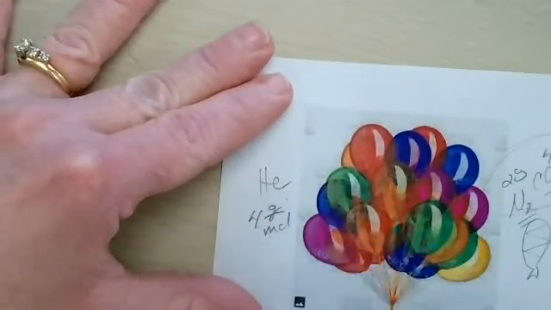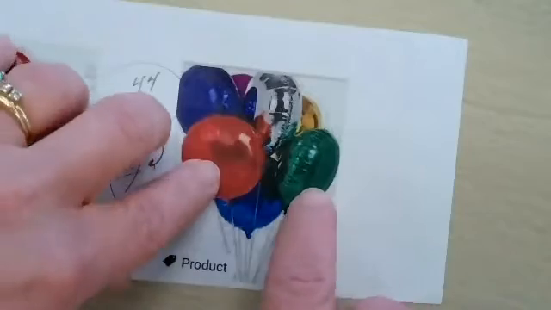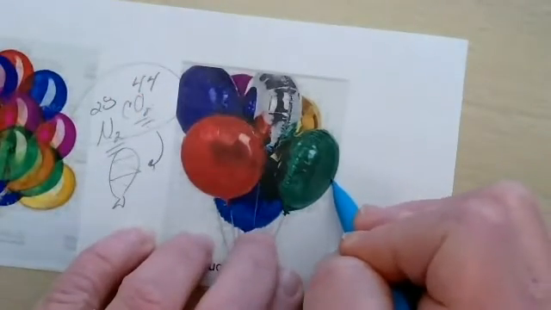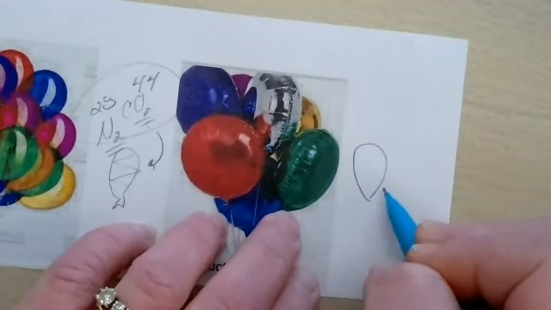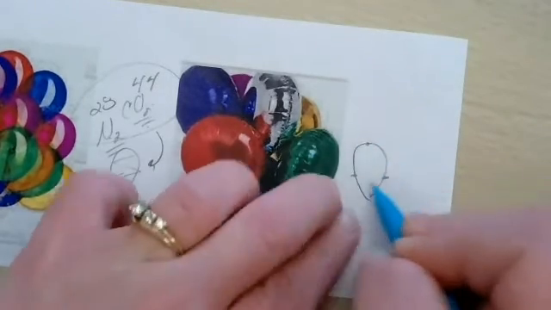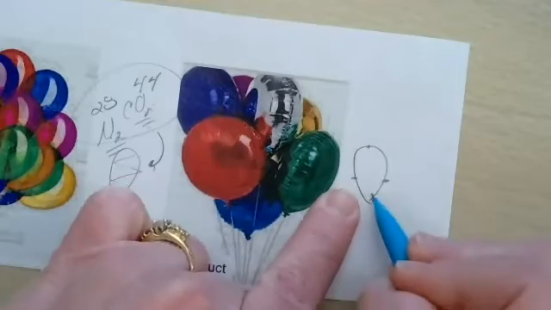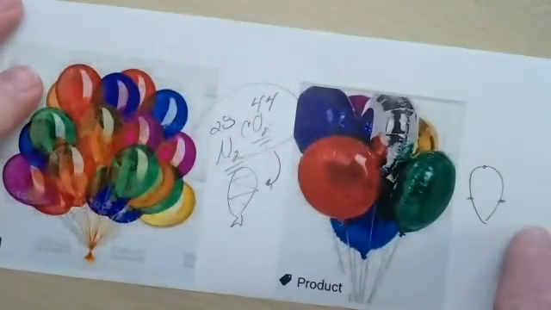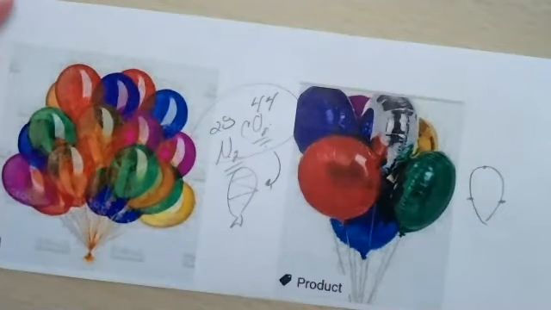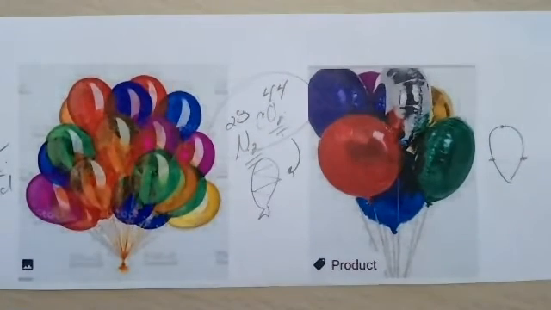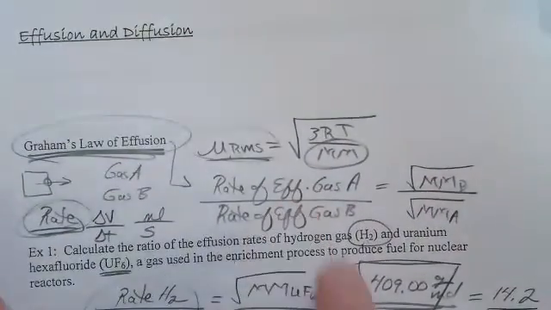Now, what makes the Mylar balloons buoyant longer is they have fewer holes. So the helium is still finding the sides of the balloon, but there's not as many holes as the latex for the escape. And so it's trapping it much more efficiently. I hope that you have an understanding more deeply of effusion and can apply Graham's law of effusion.